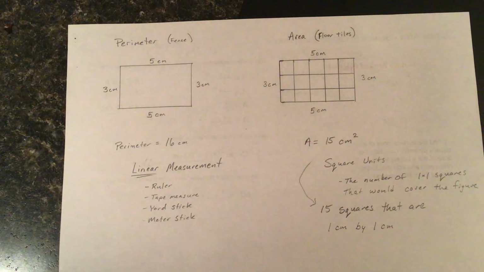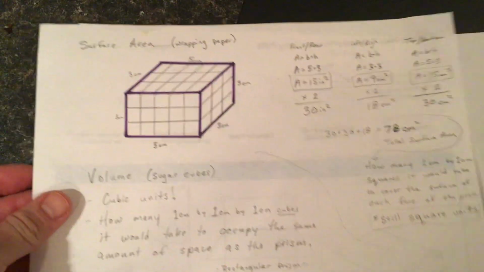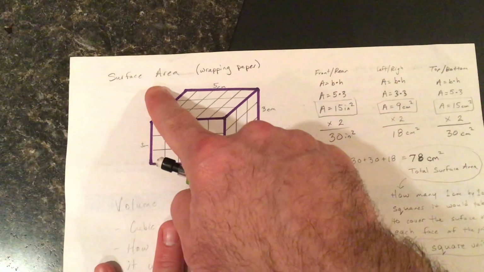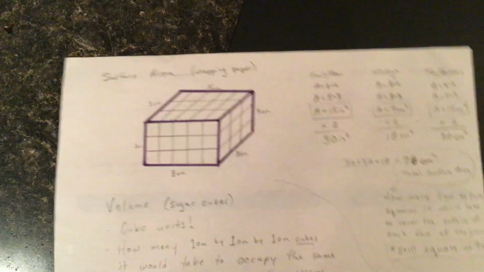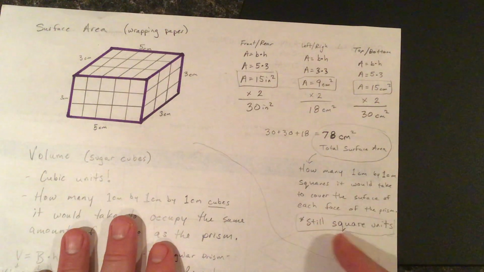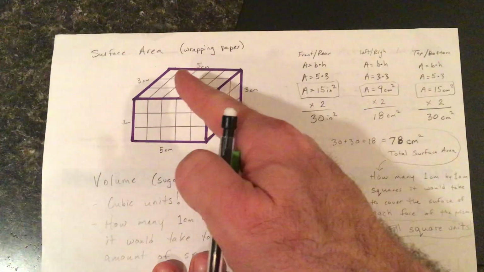All right, so we've been dealing with perimeter and then area, and then we moved on to surface area. When we were talking about perimeter, I said think about a fence, and when we were talking about area, I said think about floor tiles. Now when we said surface area, I wanted you to think about wrapping paper, because we're still dealing with square units.